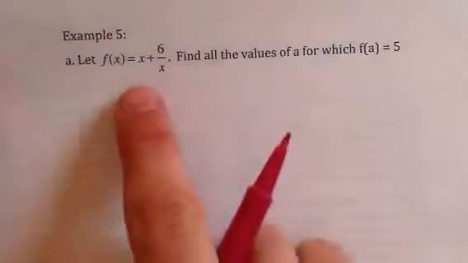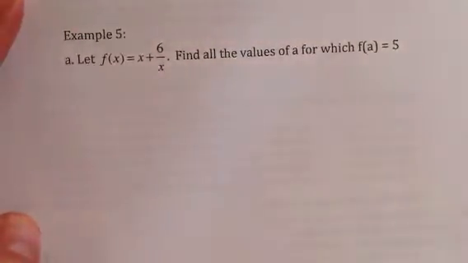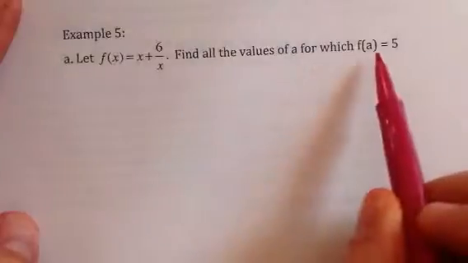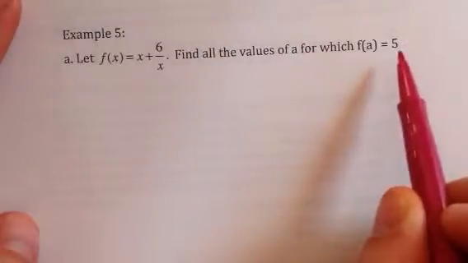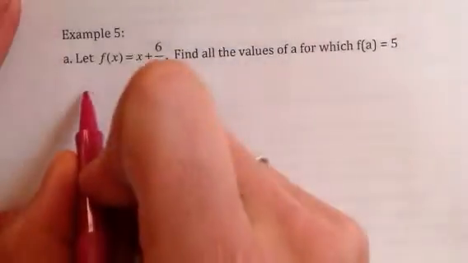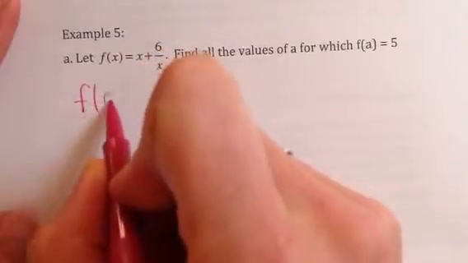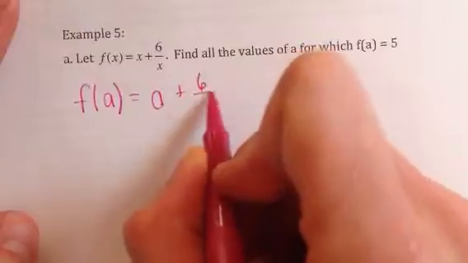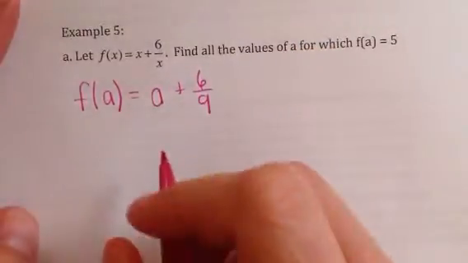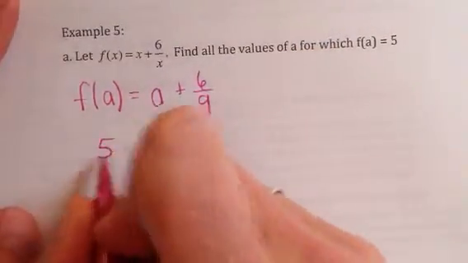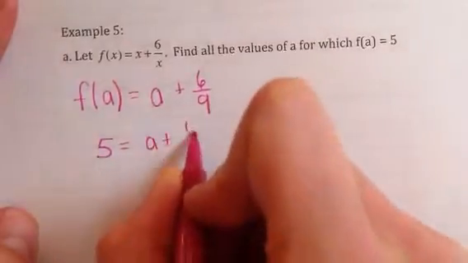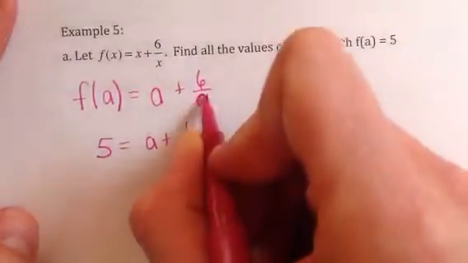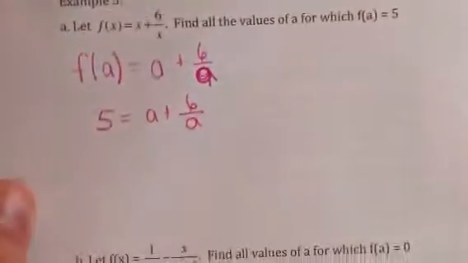Our last example is now we're going back to finding the domain. So here we have x plus 6 over x, and we want to find the values for which our function f of a equals 5. So instead of having an x, we're having an a. So f of a, wherever there's an x, replace it with an a. And we want to know when this is equal to 5. So when 5 equals a plus 6 over a. Sorry, that kind of looks like a 9.